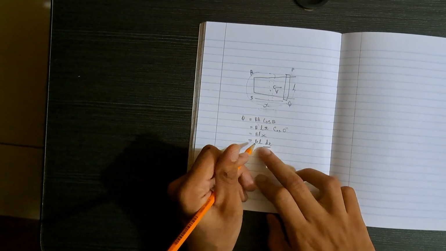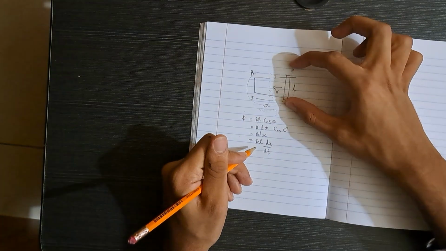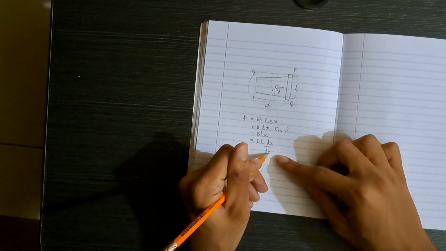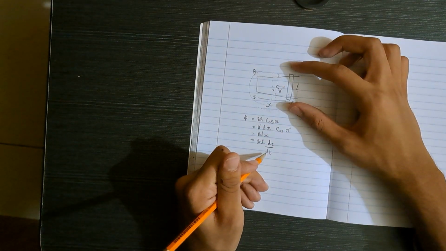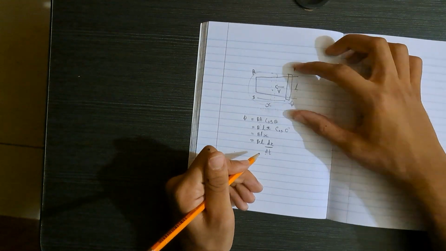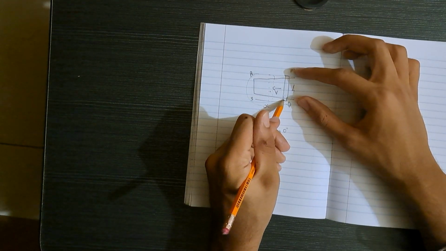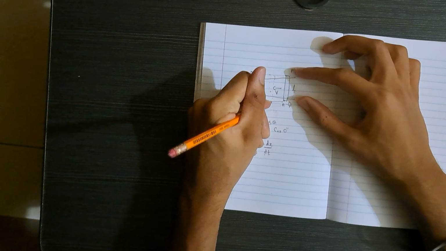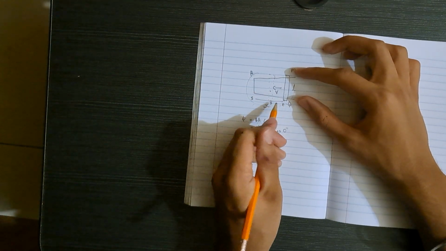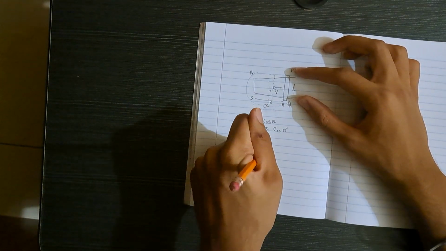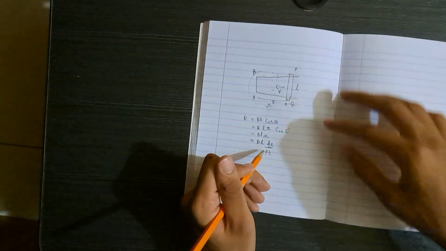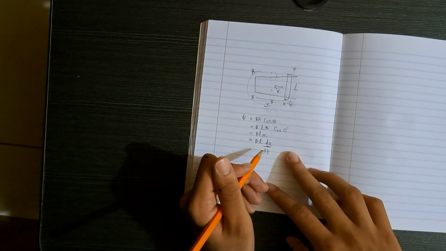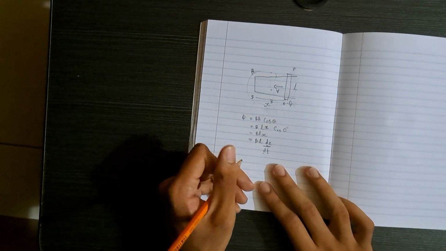BL dx by dt. B is the magnetic field, L is the length of the rod, and dx by dt is the change in position of this rod. This rod moved from this position A to B, so the change in distance is over time, because we are observing this in time t.